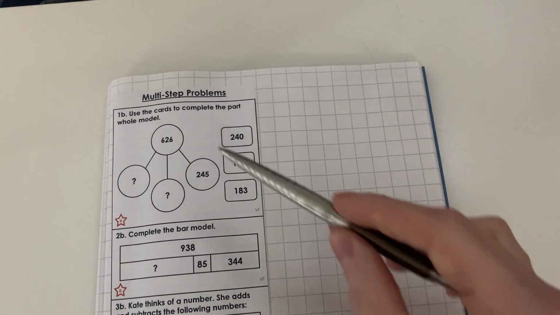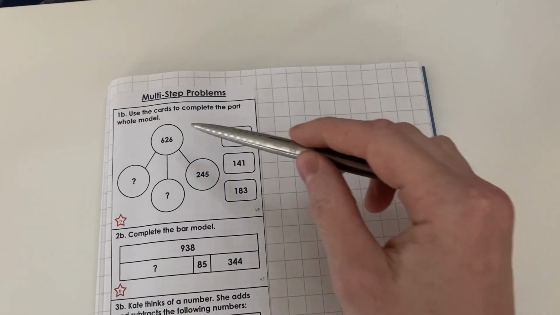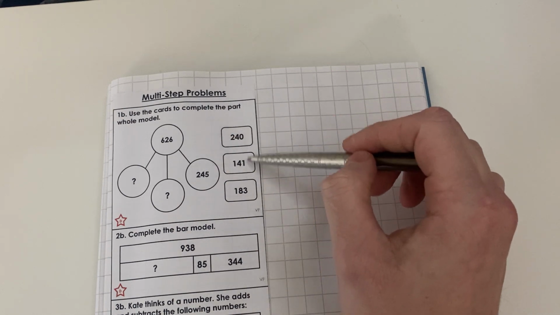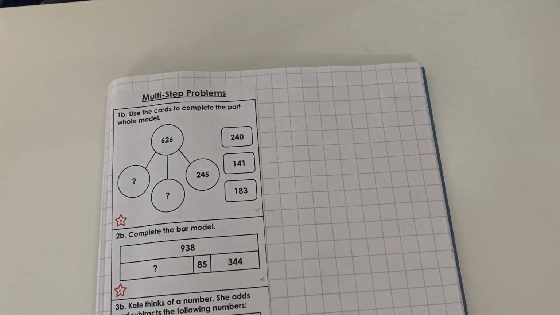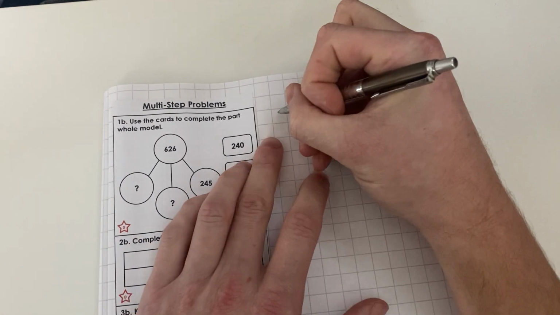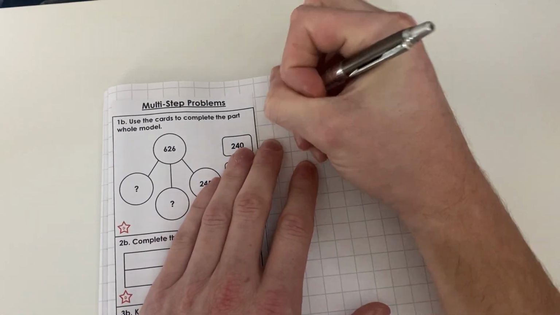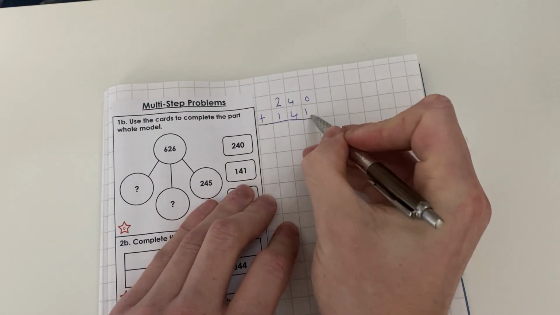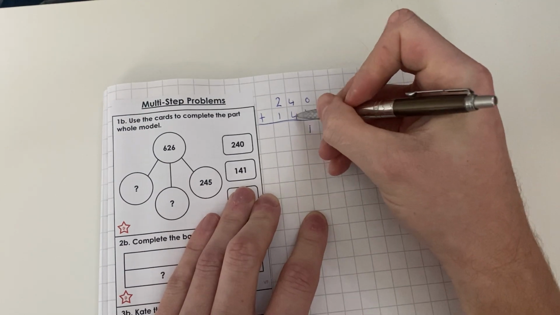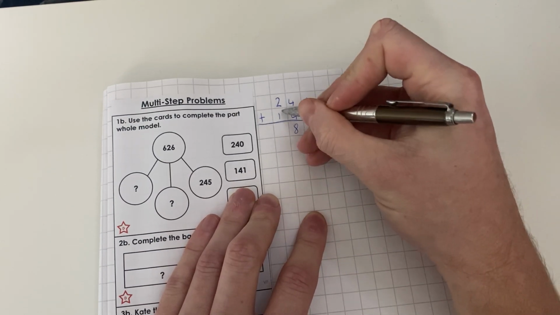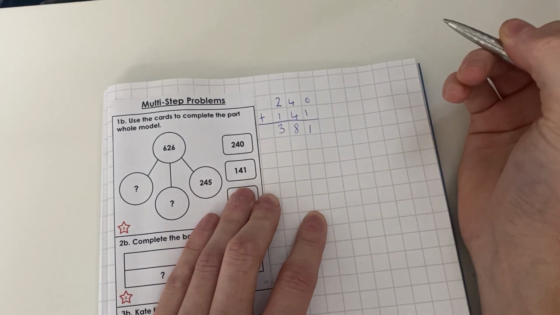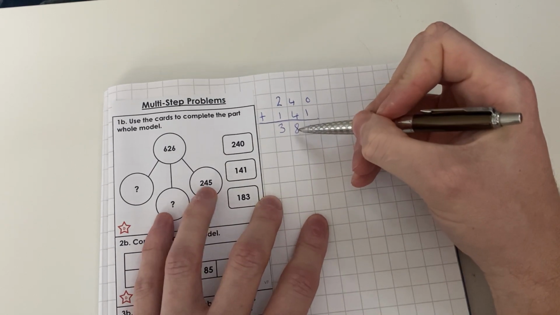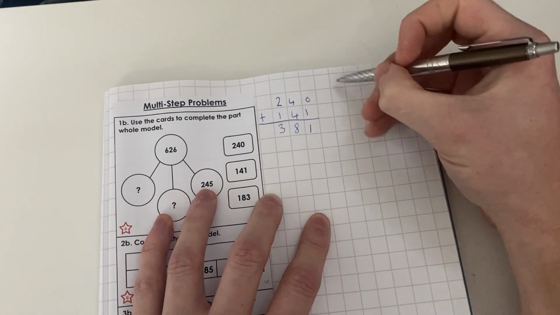What we'll do is add these two numbers together first and then add that answer to this and see if it gives us that answer. That's our two calculations. So the first part is 240 plus 141. 0 plus 1 equals 1. 4 plus 4 equals 8. 2 plus 1 equals 3. 381. And now we're going to take that answer plus this number here, 245, and add them together.